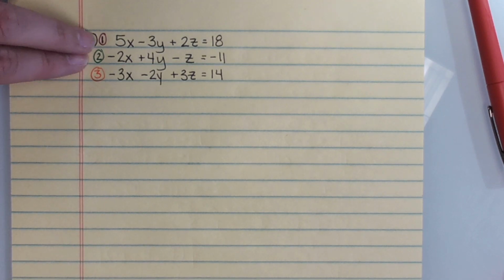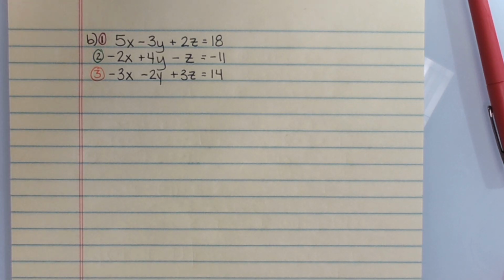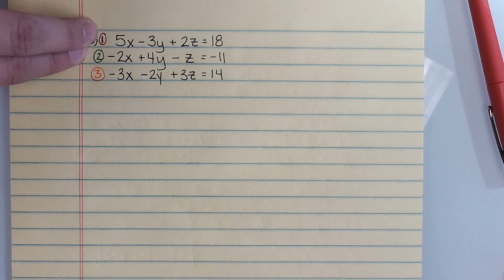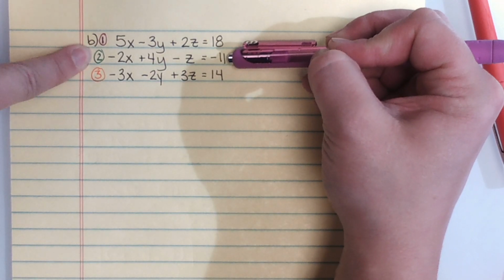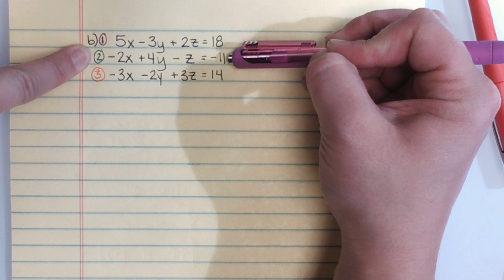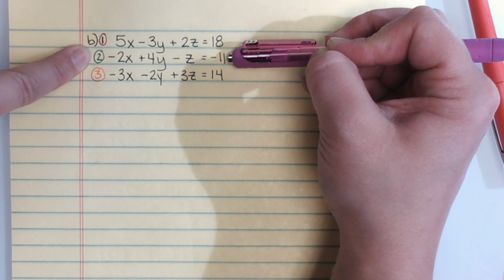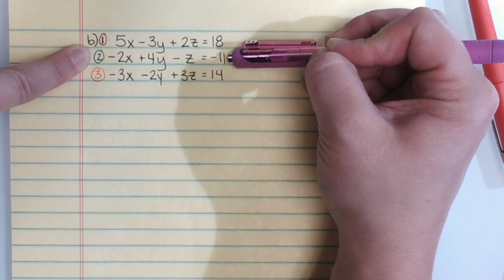So, I'm going to start with working with equation 1 and equation 2. Now, as I do this, to save myself a little bit of writing, I jump directly to doing the multiplication if I need to. Which equation am I going to multiply by something? The second one. And what am I going to multiply it by? 2. 2 or negative 2? 2. Be careful. Remember, you want one positive, one negative.